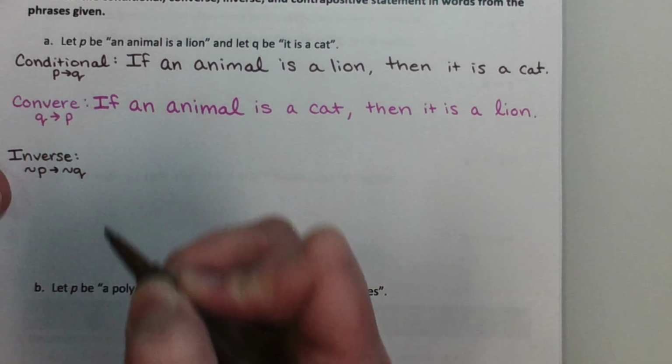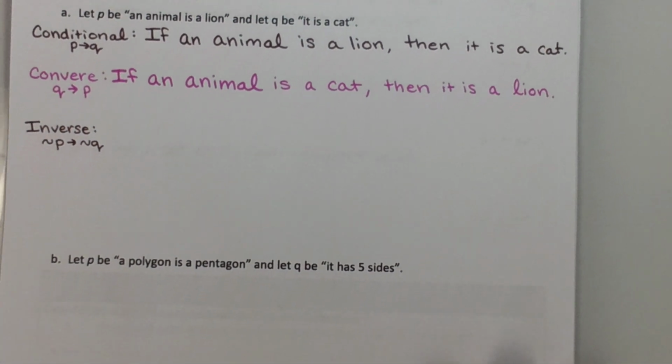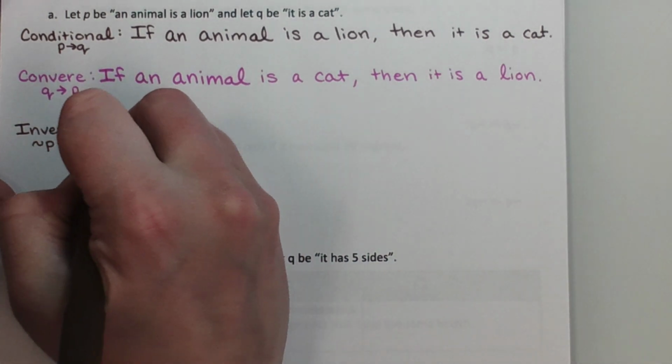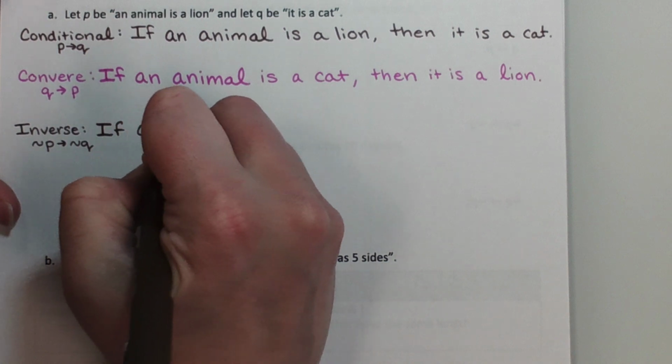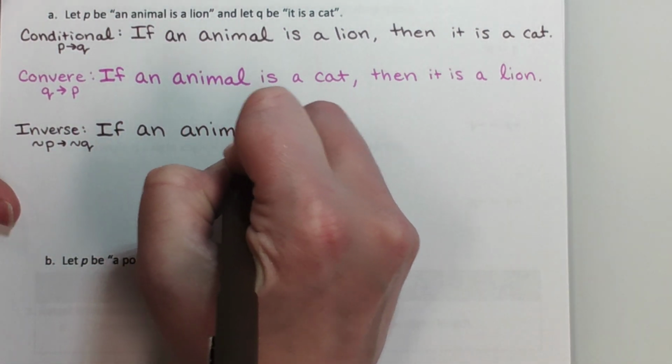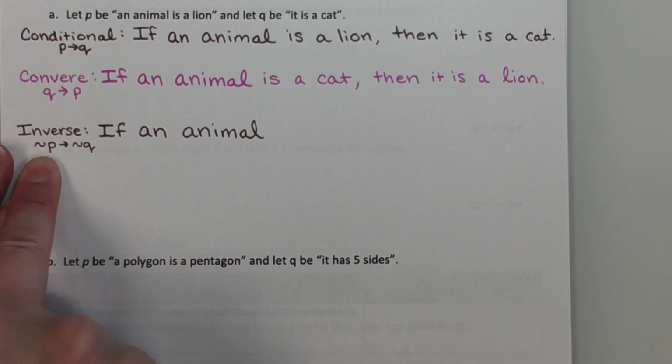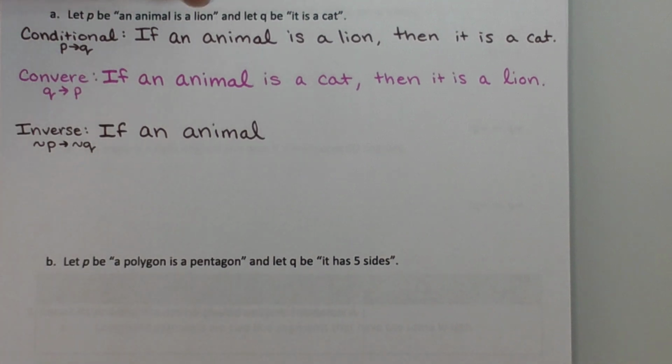Inverse comes next, which is the one that goes squiggle P to squiggle Q. If an animal, we're still talking about the animal, so it's always going to start with if an animal for these four sentences. Not P. P says the animal was a lion.